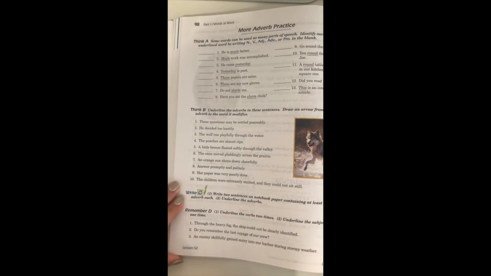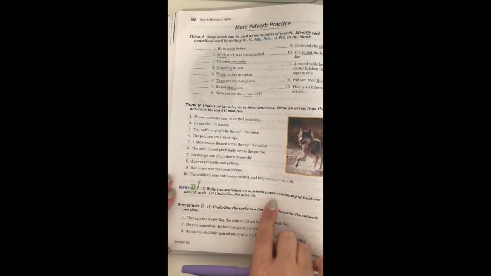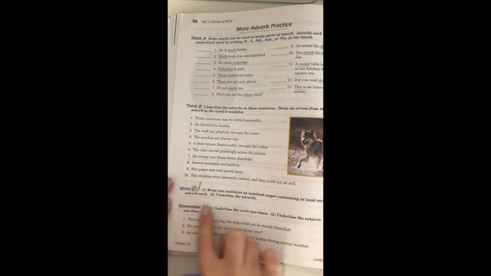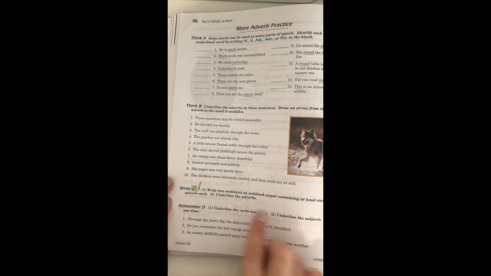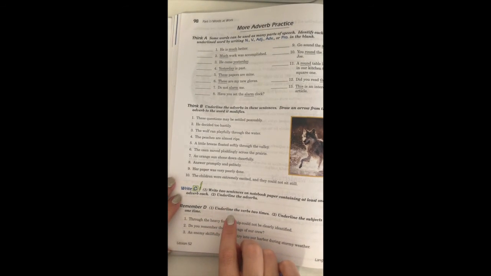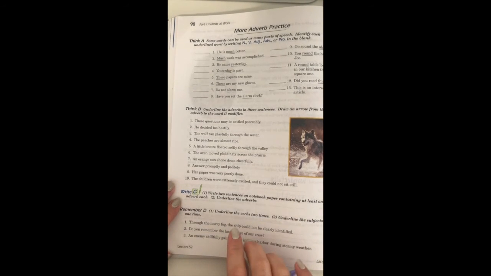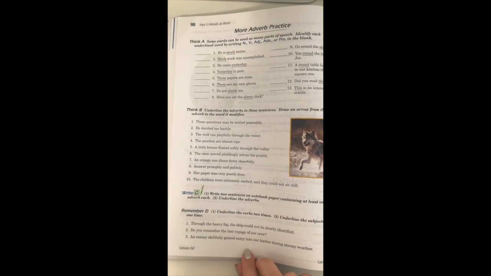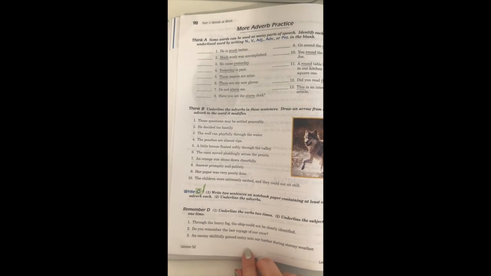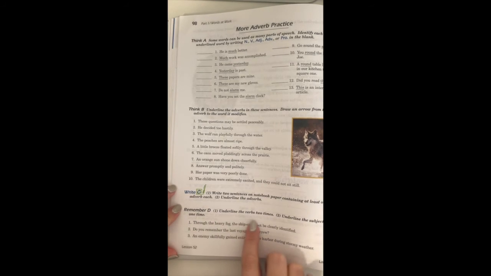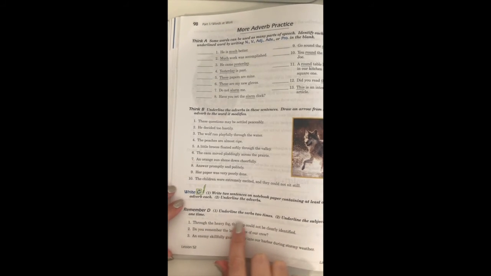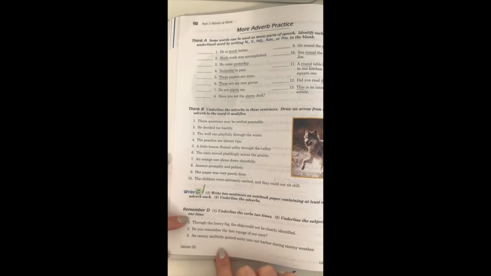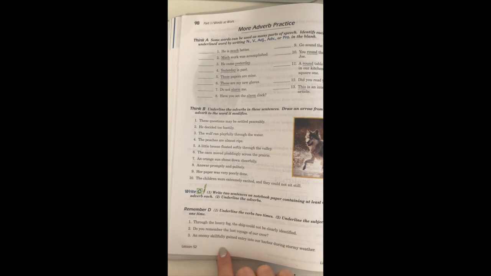So here on Write C, it says to write 2 sentences on notebook paper containing at least 1 adverb each. You can use this little space if you'd like, as long as you have 1 good sentence expressing an adverb. Be creative and then underline your adverbs. Remember that we have a bunch of examples in our previous week. For Think D, you're going to underline the verbs 2 times, so all of the action words, and then underline the subjects once. And remember that the subject is who or what the sentence is talking about.